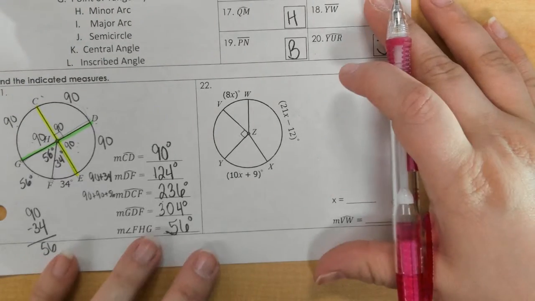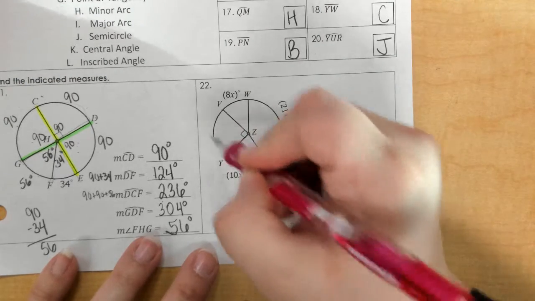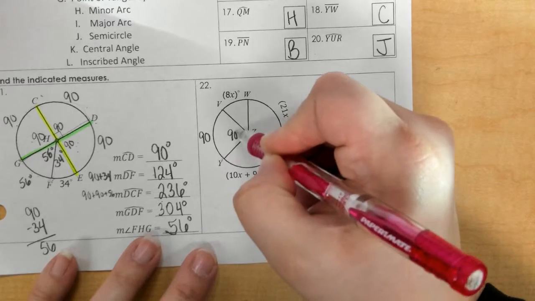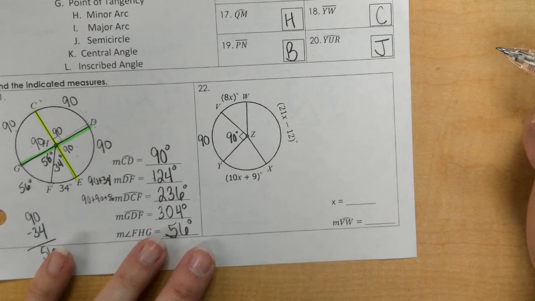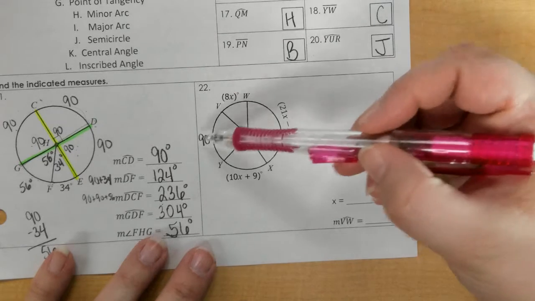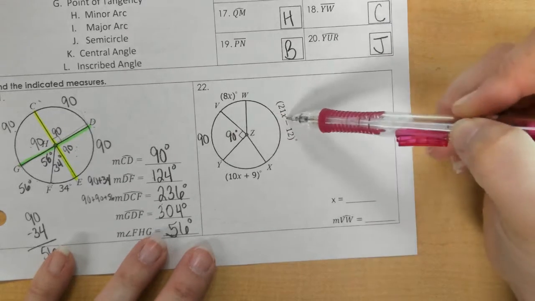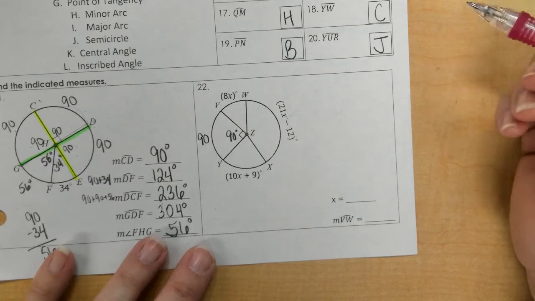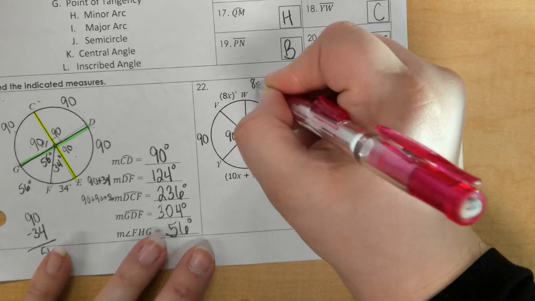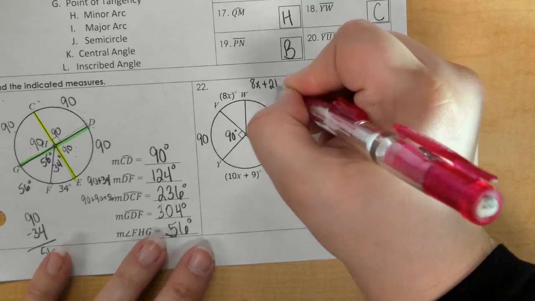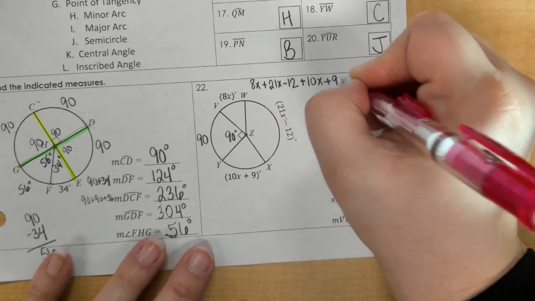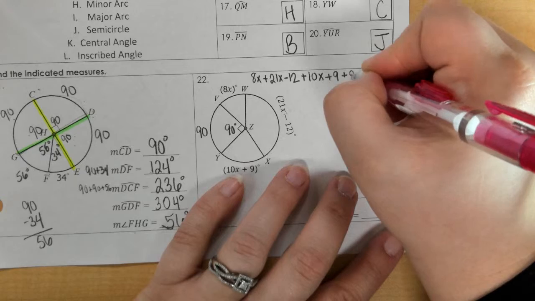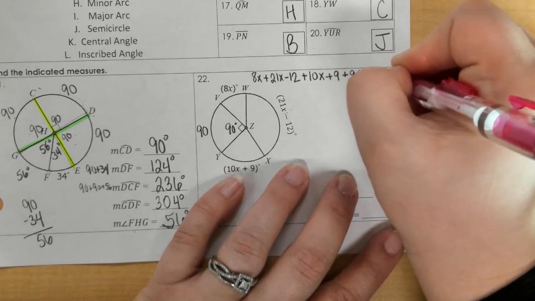For number 22, we know that Vy is 90. We also know, I think the best way to do this is to go ahead and add all of our arcs and set that equal to 360. So starting with 8x, I'm going to do 8x plus 21x minus 12 plus 10x plus 9 plus 90 equals the total, which is 360.